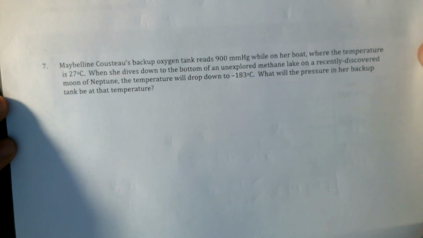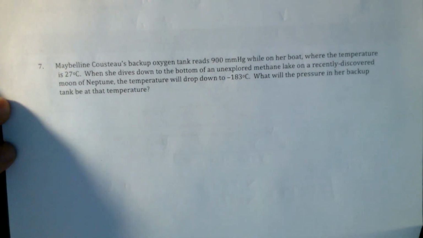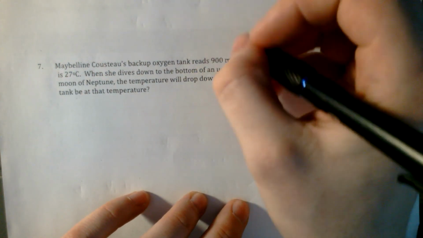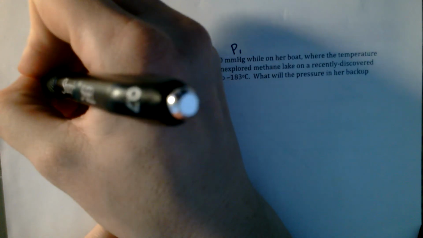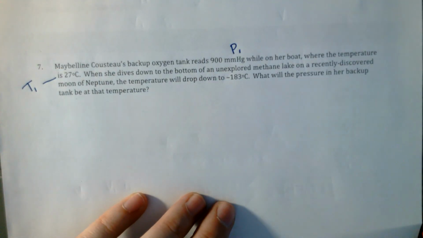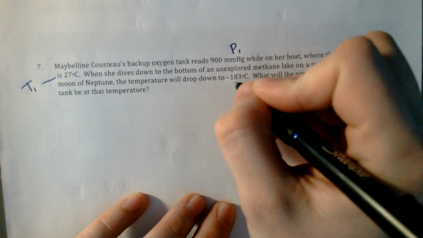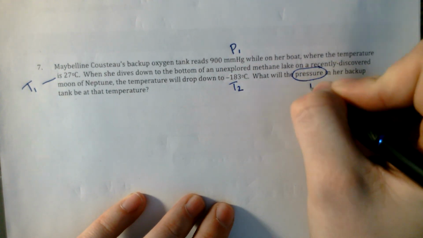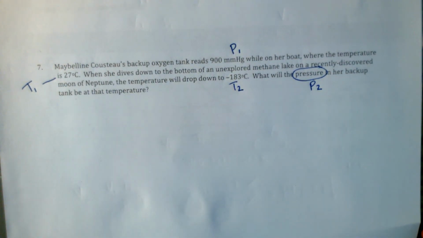Very last problem for you. All right, so we have a problem here. You're going to go ahead and read it, and the video will pause to give you time to go ahead and do the correction. Okay, so reading this problem, we have an initial pressure and an initial temperature of 27 degrees Celsius. The temperature is going to drop to negative 183 degrees Celsius, which is our temperature 2. And we want to know what is the pressure, or what is P2 in the backup tank.